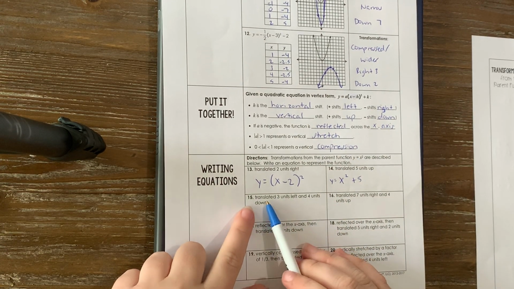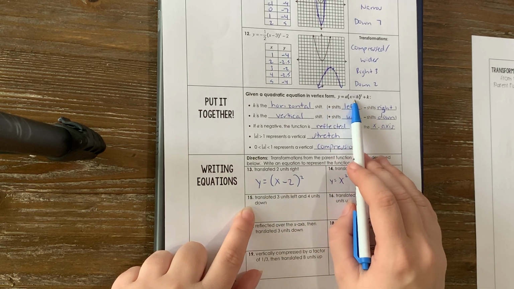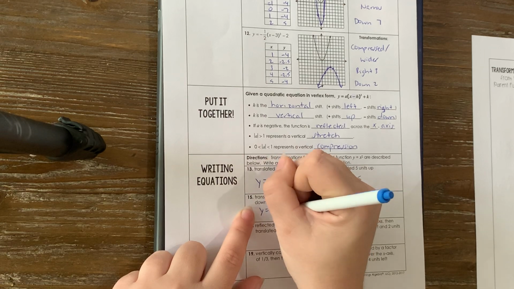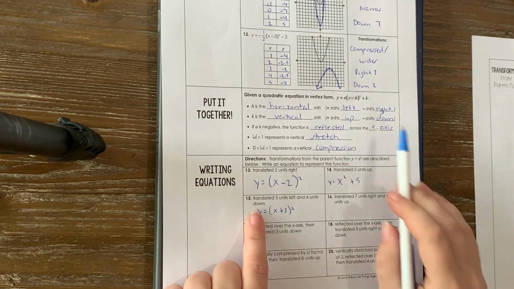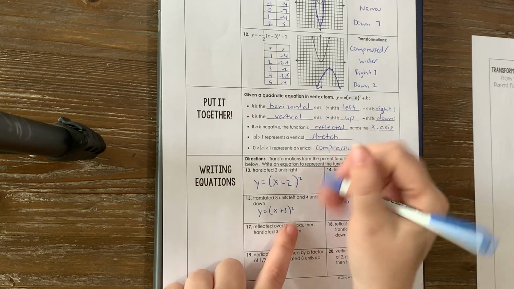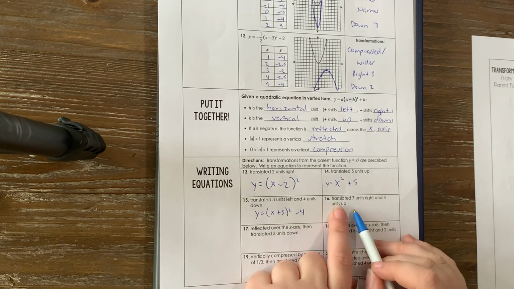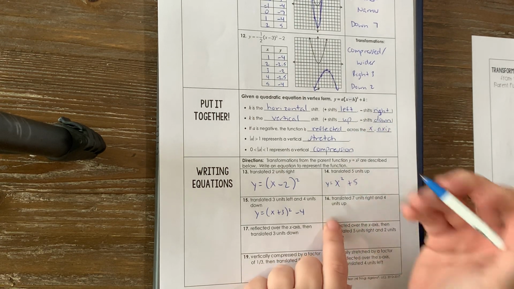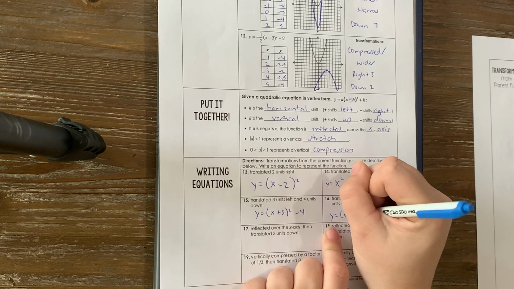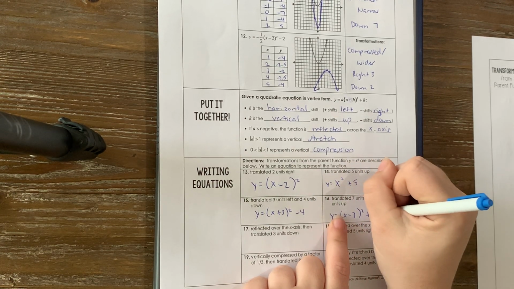Okay, the next one says translated 3 units to the left, so the h is a positive, so x plus 3, and 4 units down, so the k is a negative, so you say minus 4. Translated 7 units right, so it's a negative, so x minus 7, and 4 units up, so plus 4.